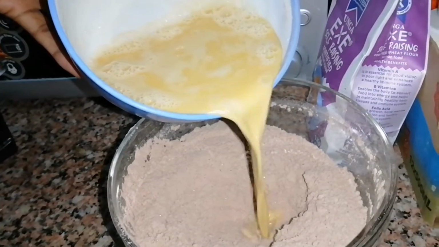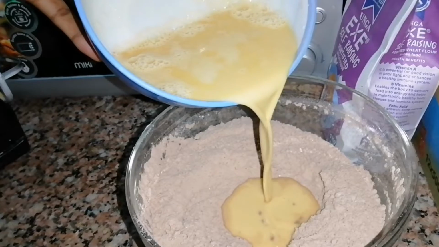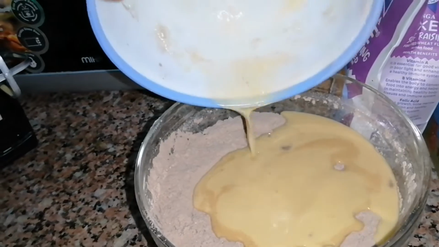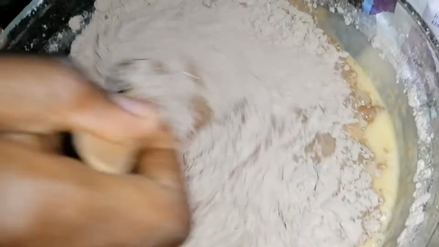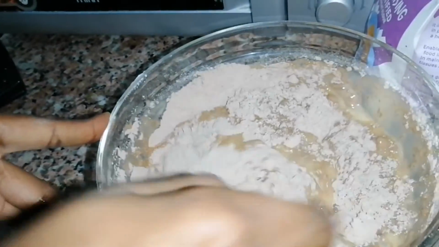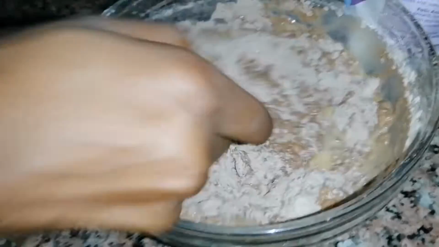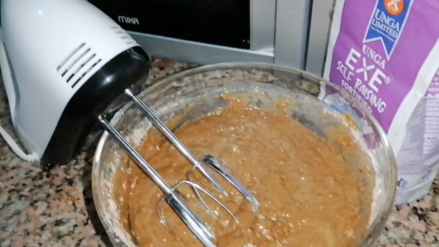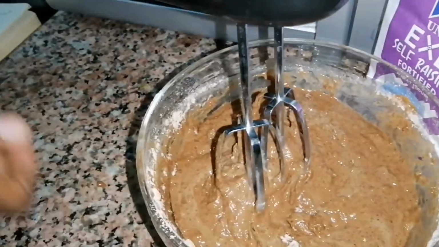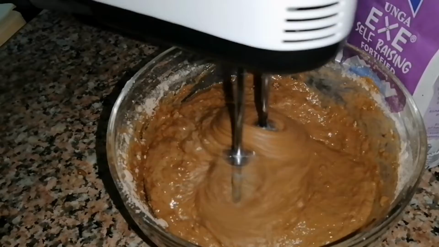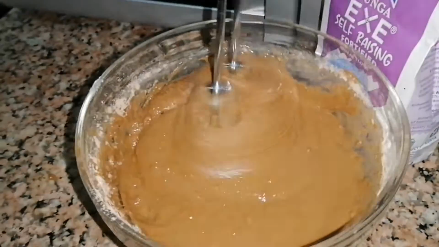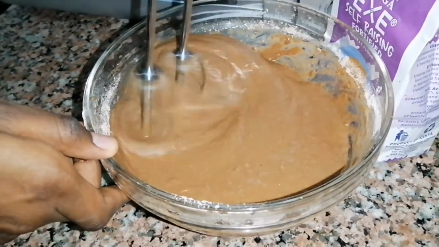Mix, mix, mix. Then at this point, you're going to mix the dry ingredients with the wet ingredients. That's what I'm doing here, as you can see. Mix well using a fork, spoon, whatever you wish to use. Or you can also use a whisk at this point. For me, I used the electric mixer instead of using a whisk. Keep mixing until the mixture becomes smooth.